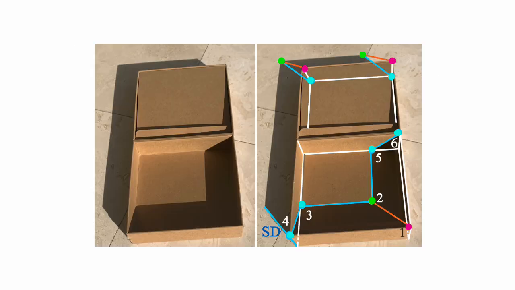For any shadow, you first need to find the light direction. So it goes from this corner to this corner. And then you can finish the shadow as we have done previously.